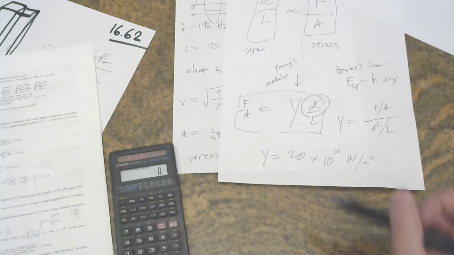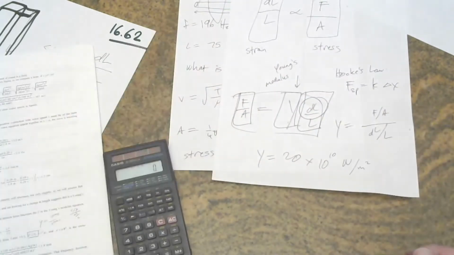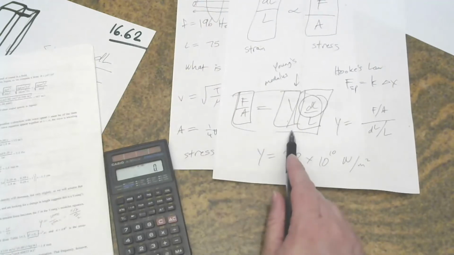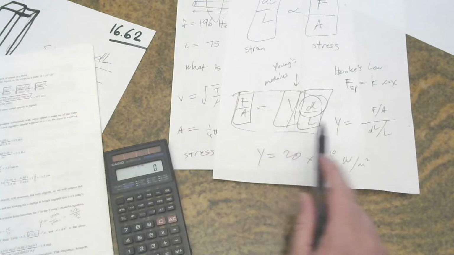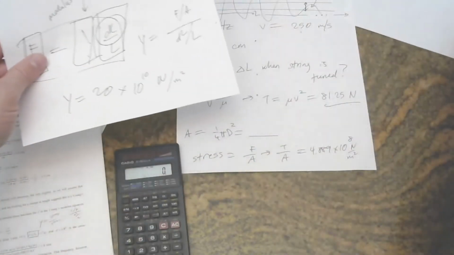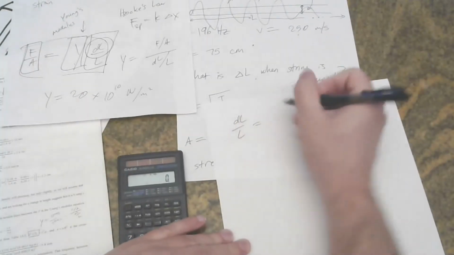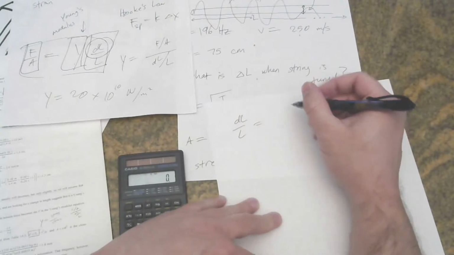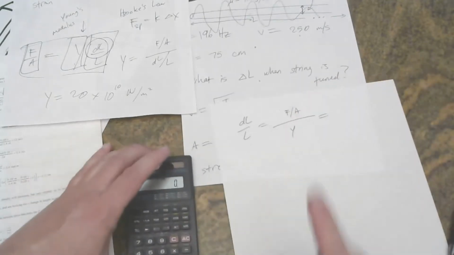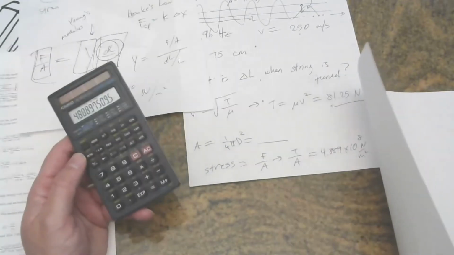So I'm going to do this. I'll think of this equation as consisting of three quantities. I've already calculated the stress. I just looked up Young's modulus in a table on the web, right? And I'll solve for the strain, which is the fractional change in length. So dL over L, fractional change in length, which is what we call strain, is the stress divided by Young's modulus. The stress I have in calculator memory. Now I'll divide that by 20 times 10 to the 10th.